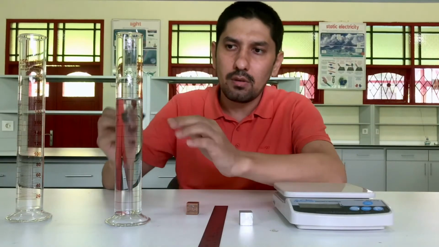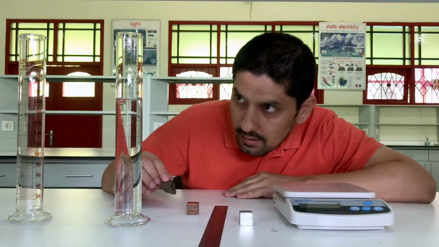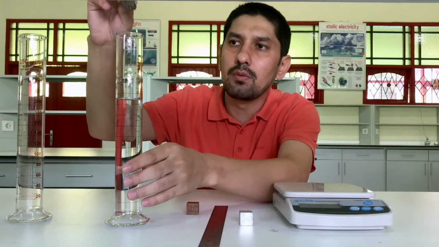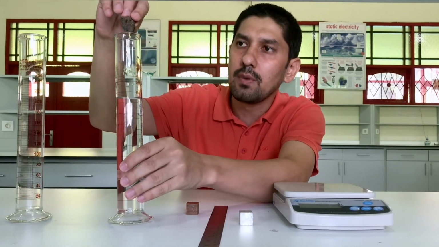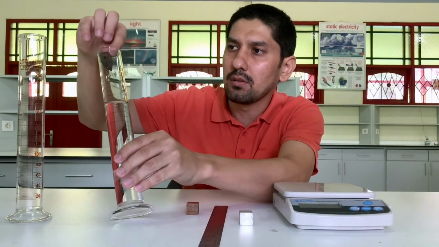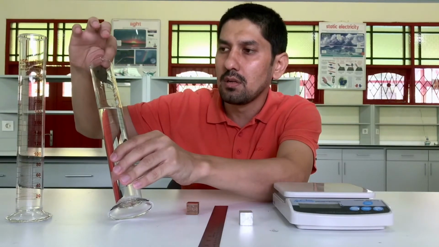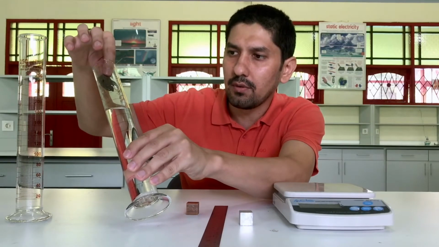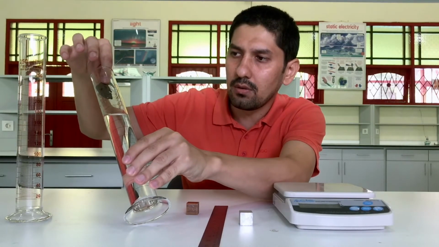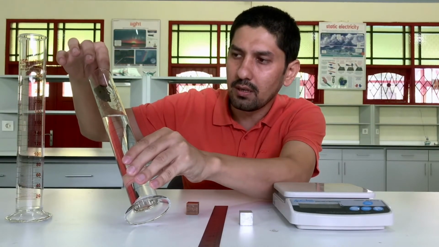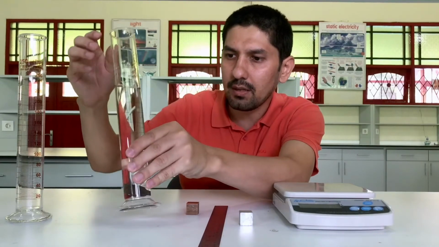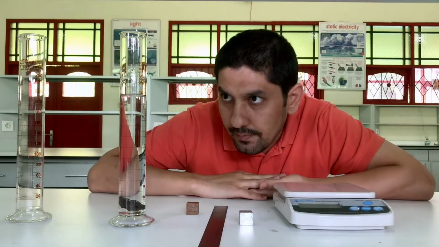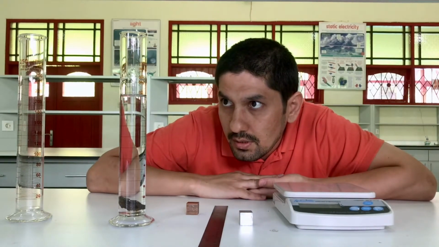So the first volume is 210 milliliter. After I put in the rock, I will check the final volume, so I can see the displacement. Carefully put the rocks or hard objects in to avoid splashing or breaking the glass. All right. Now the final volume is 210 and a bit more.